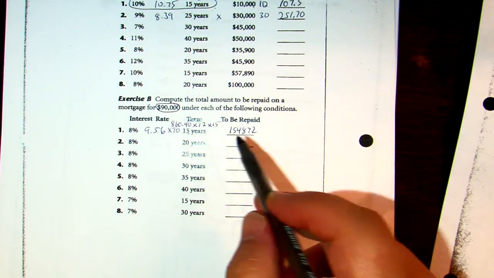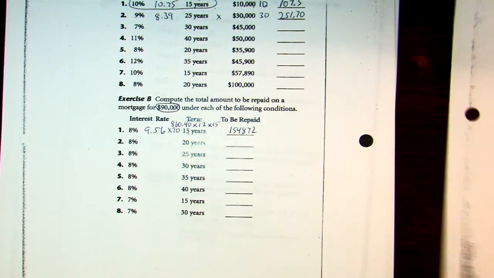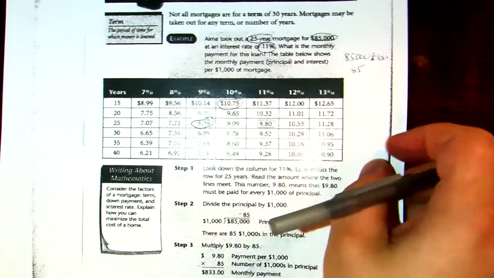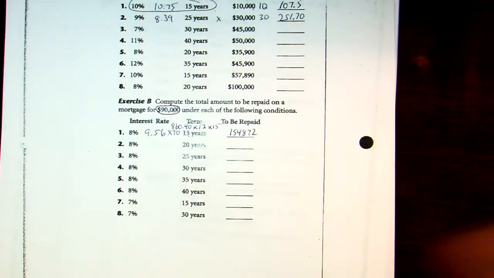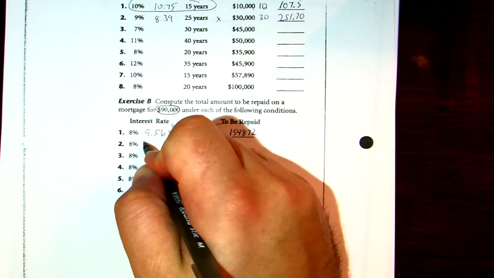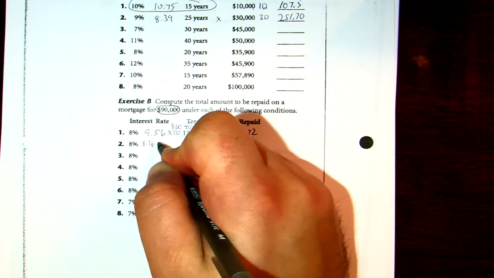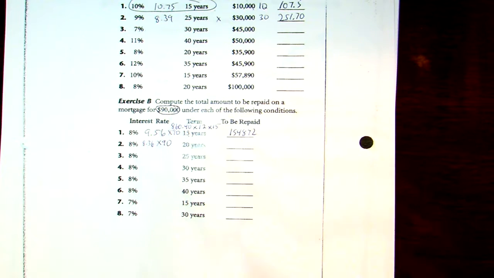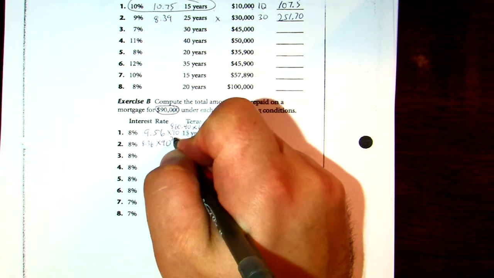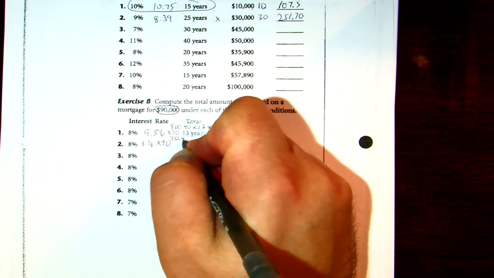Okay, let's do one more as an example. 8% at 20 years. Let's go to our chart again. 8% over 20 years is 8.36. So 8.36 times 90. It's 90 again because each one of these is 90,000. So 8.36 times 90 gives us $752.40.